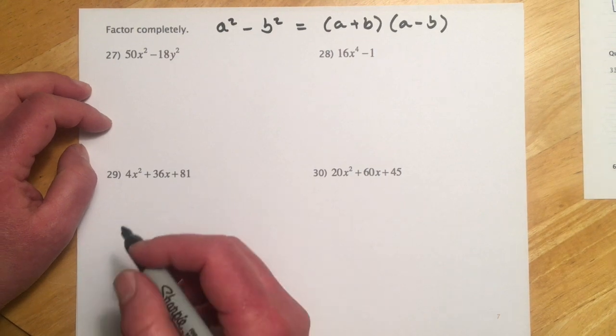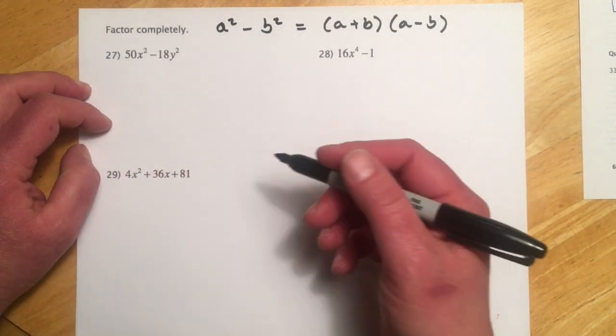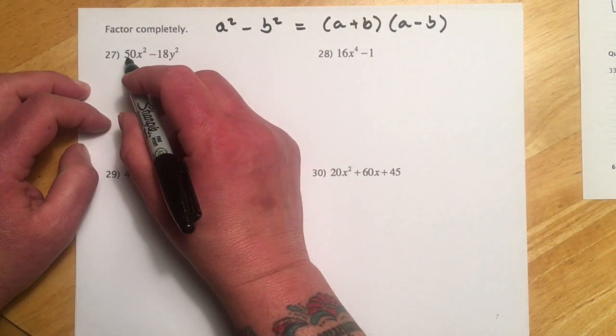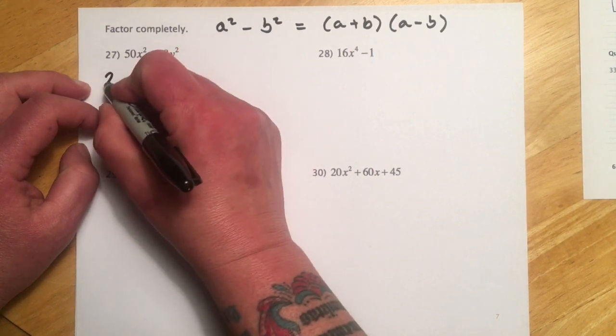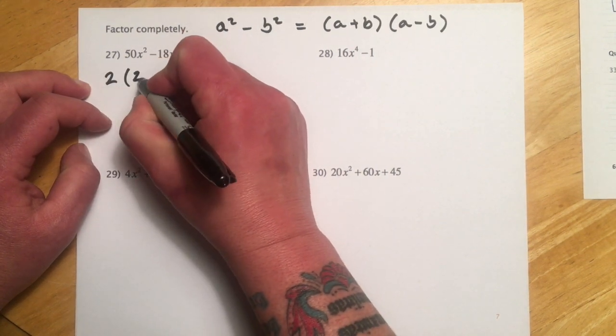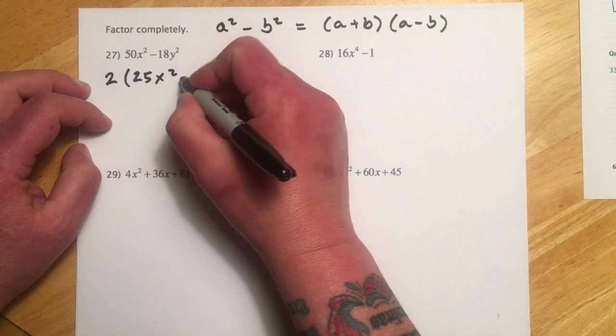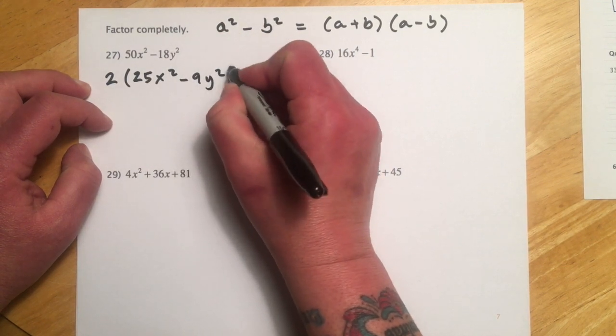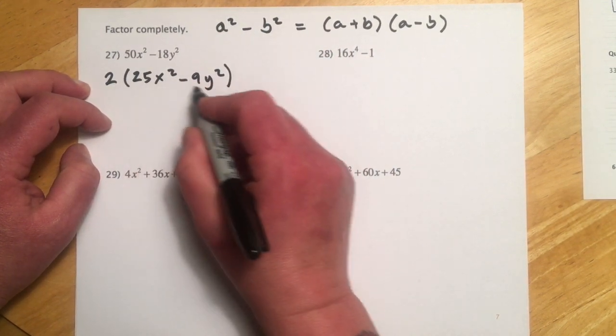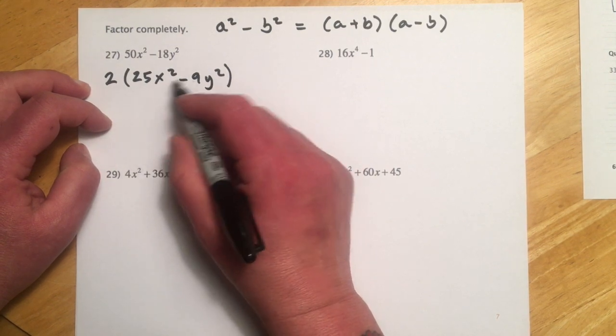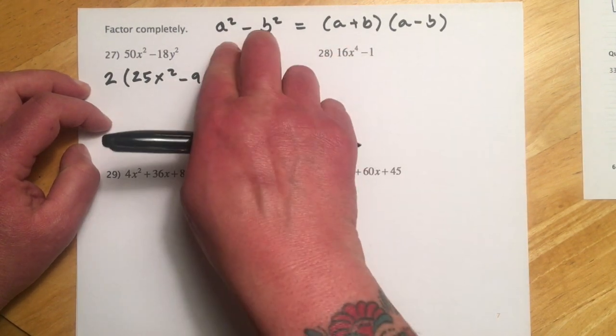Okay, so starting with our two-term problems, we still always have to look for a GCF, and in this case we have a 2, so we'll take that out front. That's going to give us 25x squared minus 9y squared. And then you can see 25 and 9 are perfect squares, as are the x and y. So this is two terms with squares on the ends.